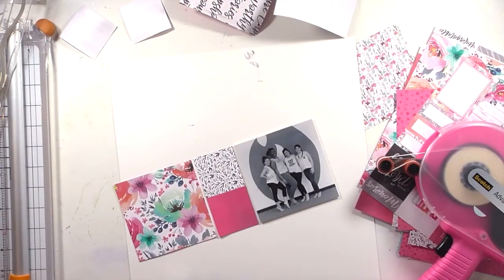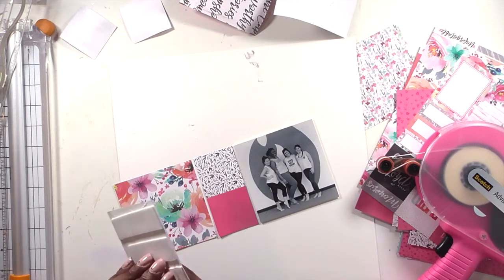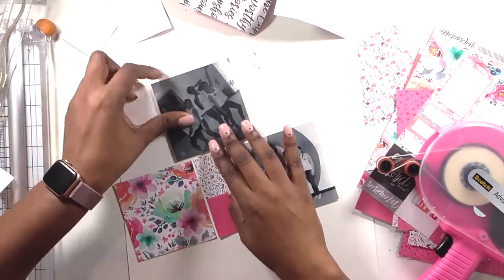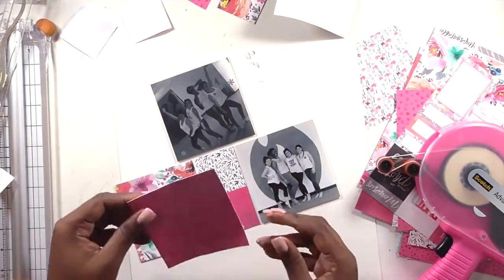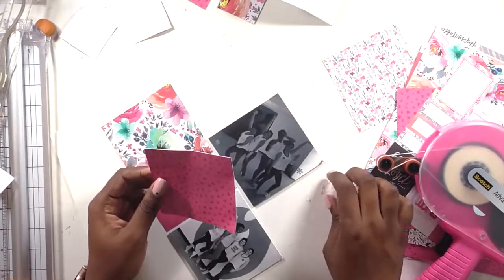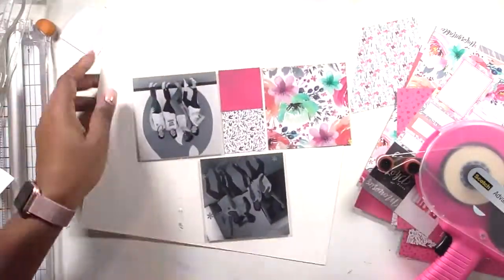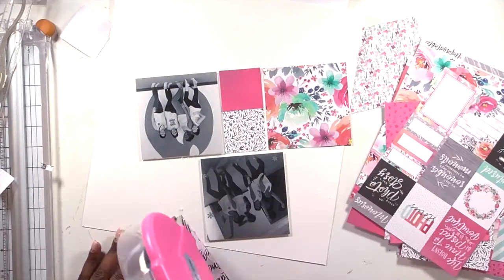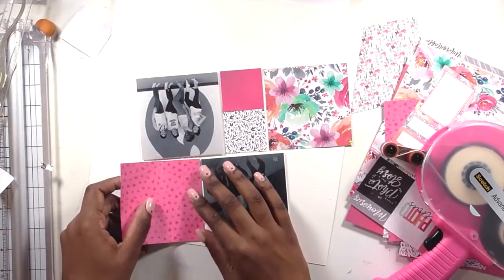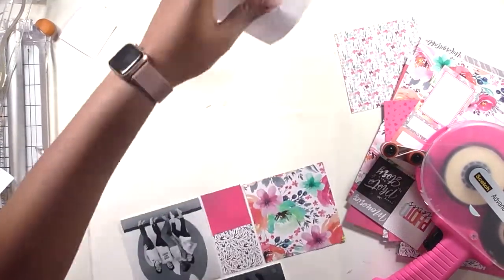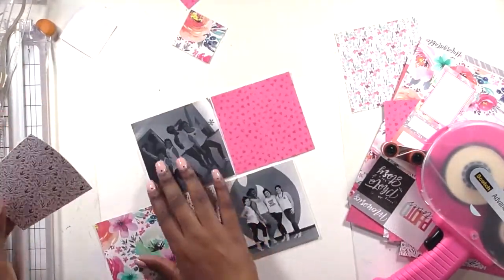I put some foam behind my second photo because I liked the way that looked. And you see I kind of staggered the second photo, so now they're not going to be in a perfect grid. And then I go ahead and stick all of my papers down again, trying to remember where each paper went, but recreating the brick pattern so that they're staggered, not sitting perfectly on top of each other.